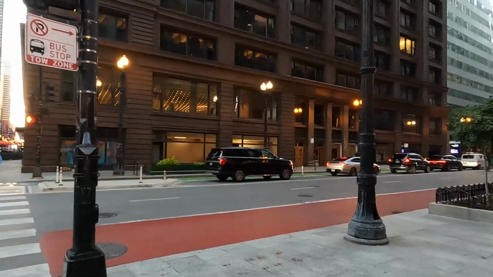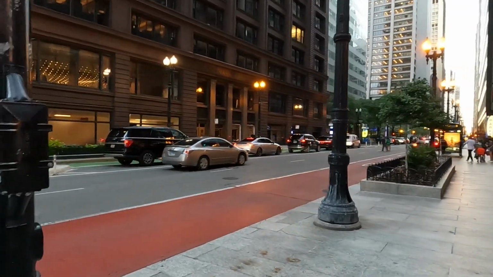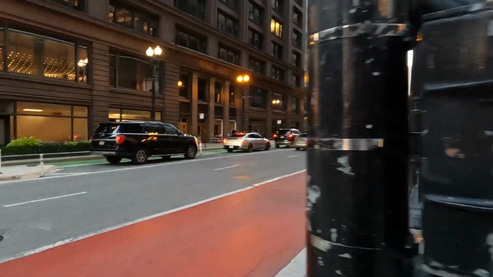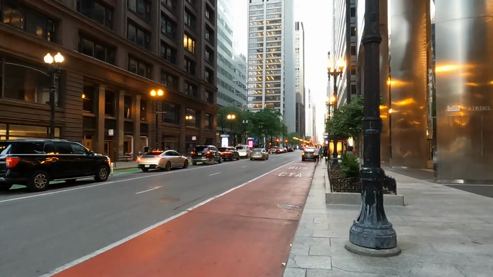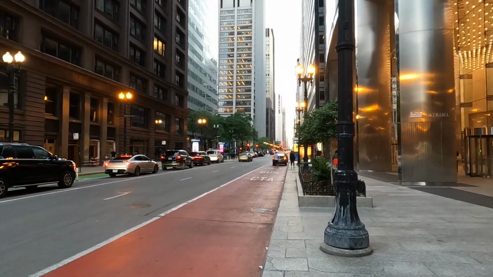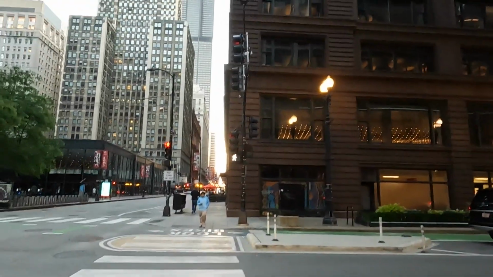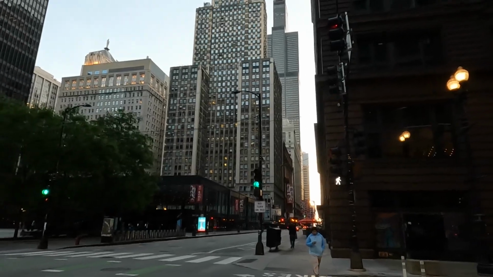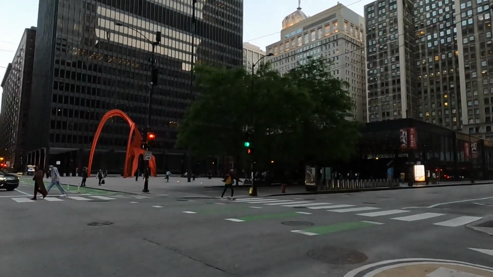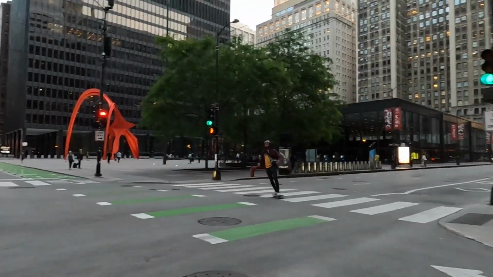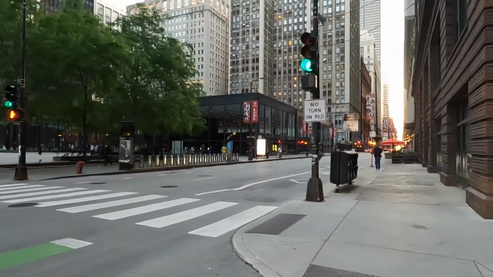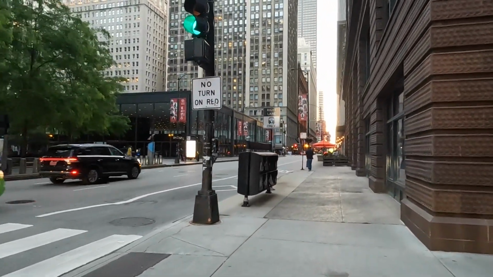If we go up to the very top of the Sears Tower, there is an observation deck, and I'll upload an episode of Alex's Adventures touring the iconic Sky Deck. Do not mistake this building with 875 North Michigan Avenue, the John Hancock Center.